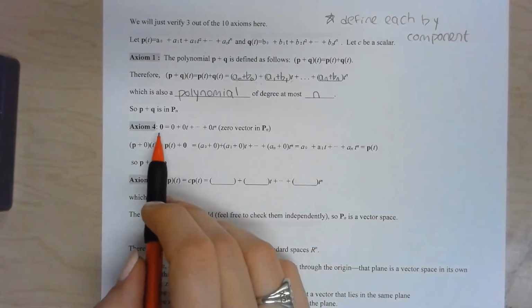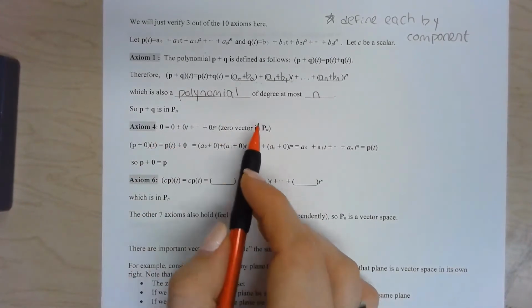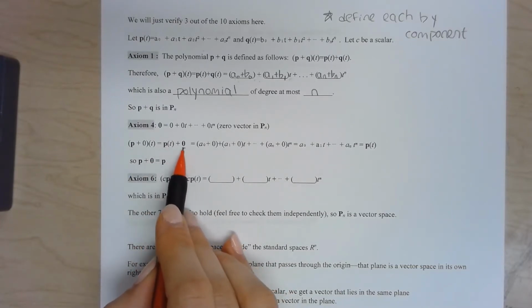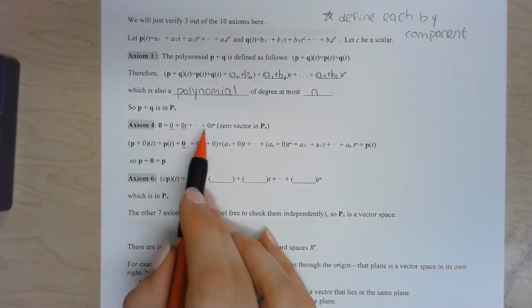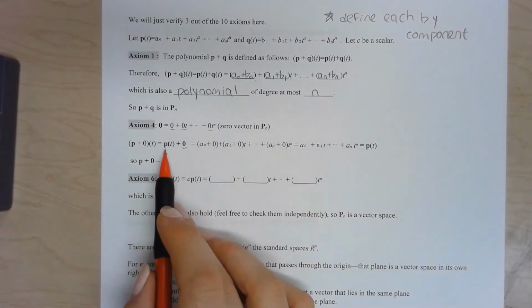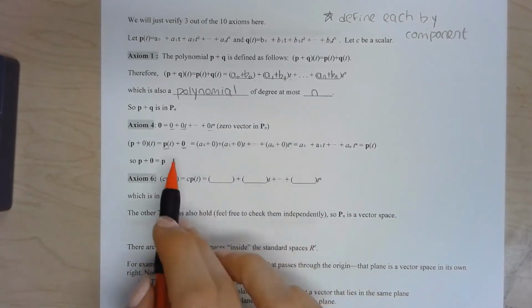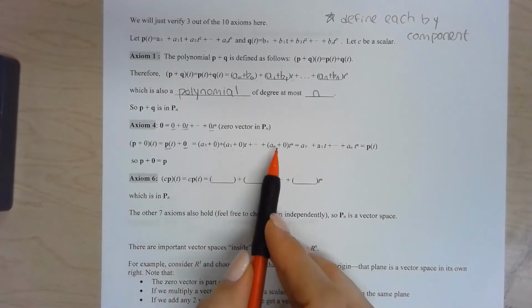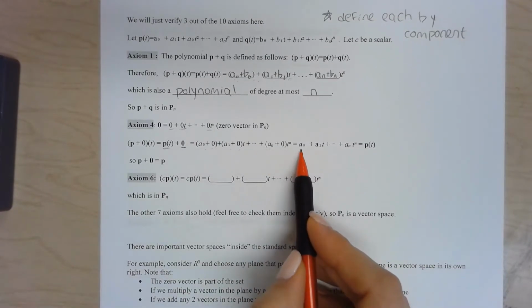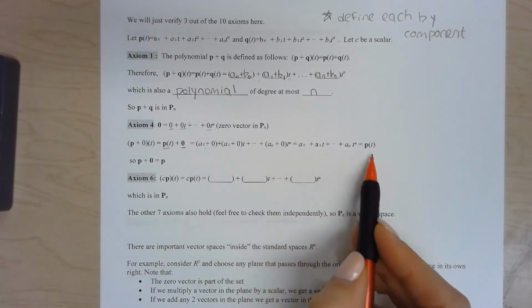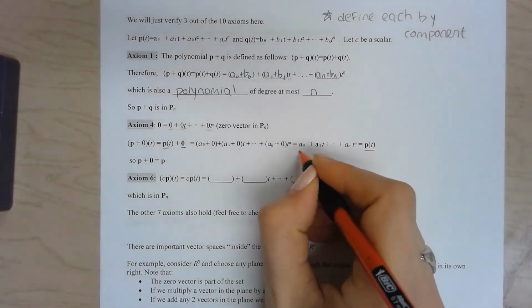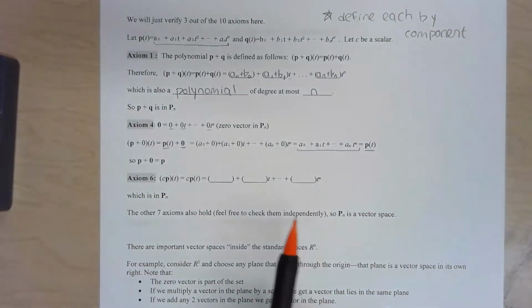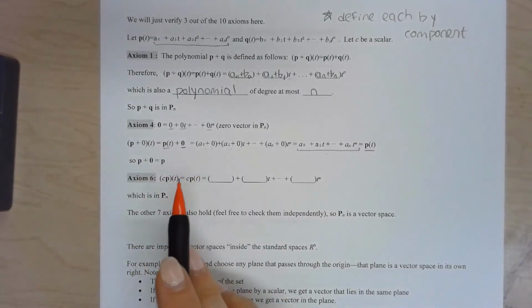And we want to look at the 0 vector, axiom 4: is the 0 vector in this vector space? So we must prove that by showing that if I add a polynomial of zeros, so basically a polynomial where all the coefficients are zeros, to another polynomial in the space, I will get p, that polynomial, back out. And so when I add 0 to a naught, 0 to a1, 0 to an, all the way down, nothing about the coefficients changes, so I get the same polynomial I began with, the same one up here. Okay, so yes, this additive identity, this 0 vector, does exist in this space.